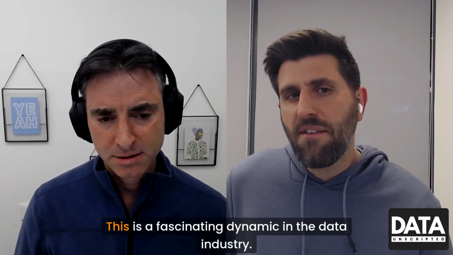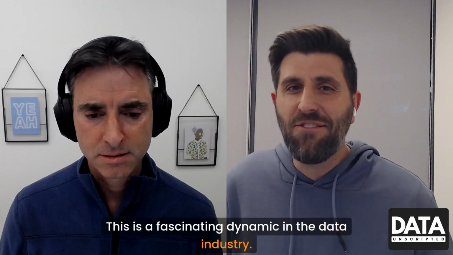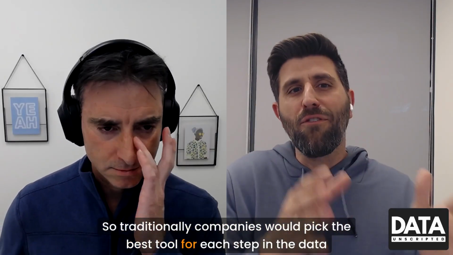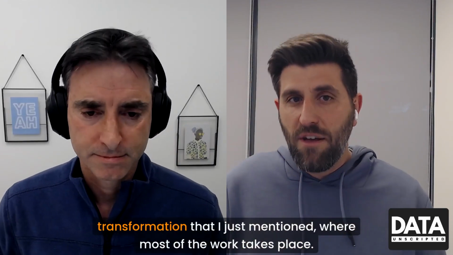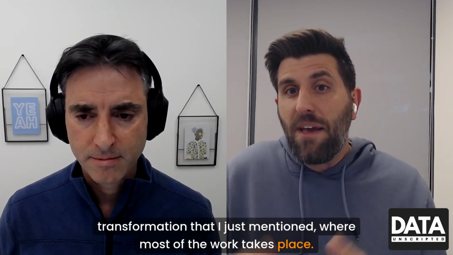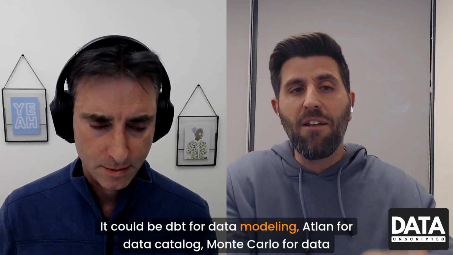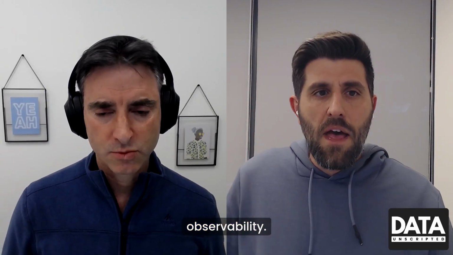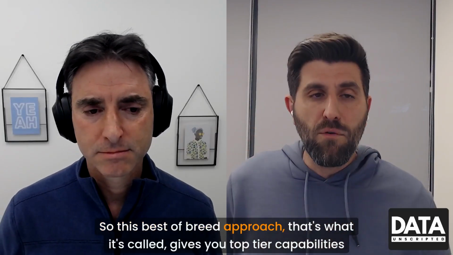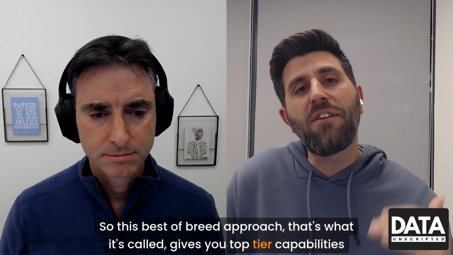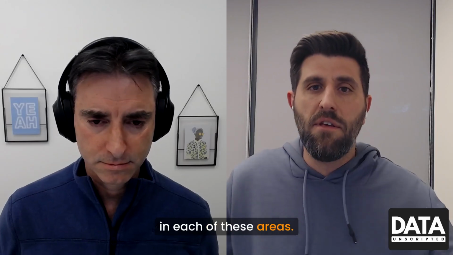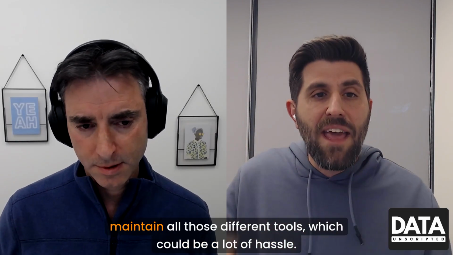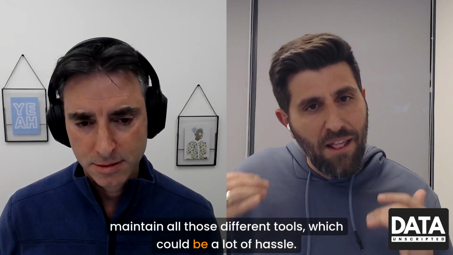Yes. Okay. This is a fascinating dynamic in the data industry. So traditionally, companies would pick the best tool for each step in the data transformation that I just mentioned, where most of the work takes place. It could be dbt for data modeling, Atlan for data catalog, Monte Carlo for data observability. Right. So this best of breed approach, that's what it's called, gives you top tier capabilities in each of these areas. But the trade-off here is that you're responsible to integrate everything and maintain all those different tools, which could be a lot of hassle.